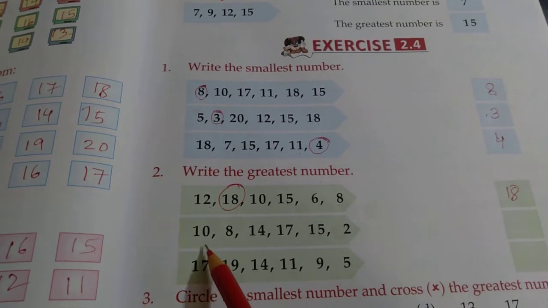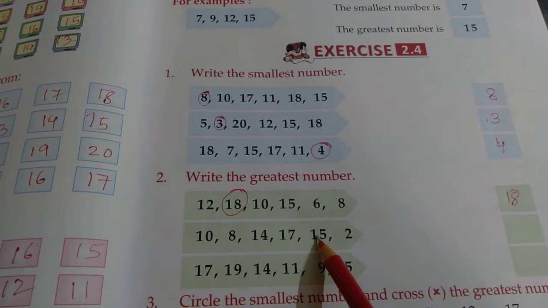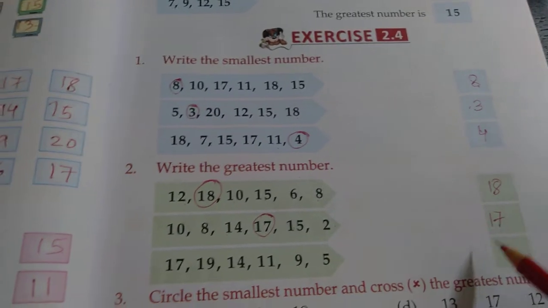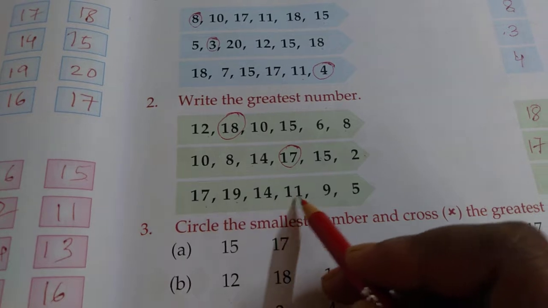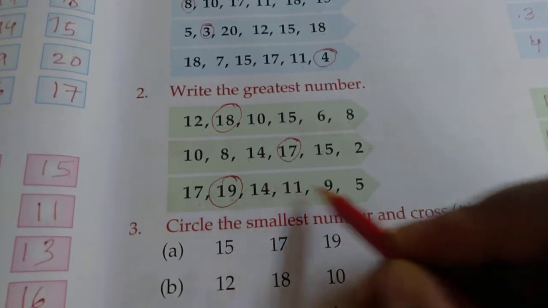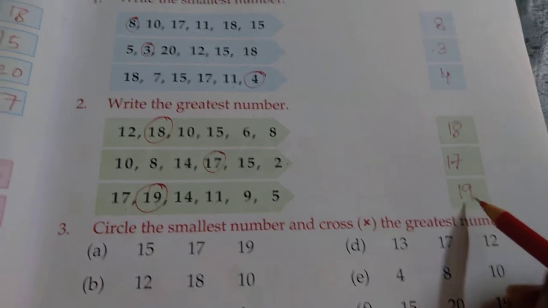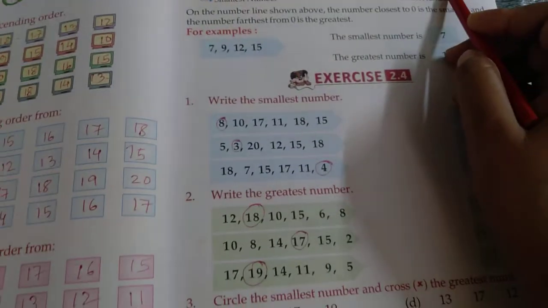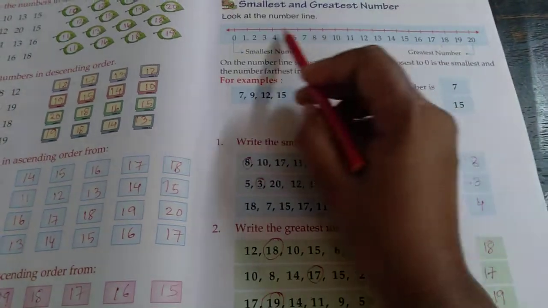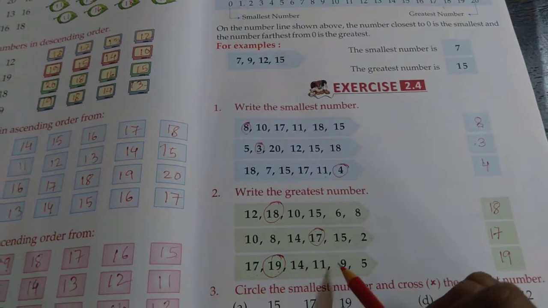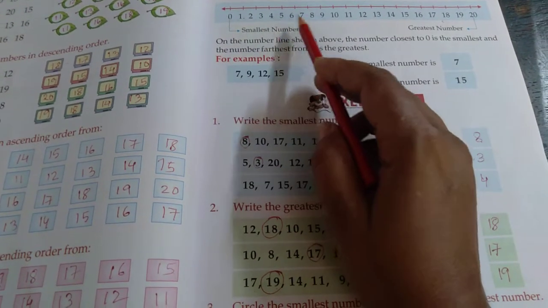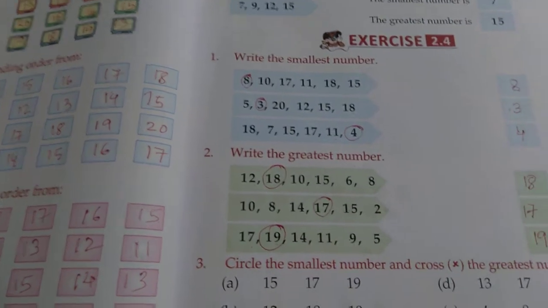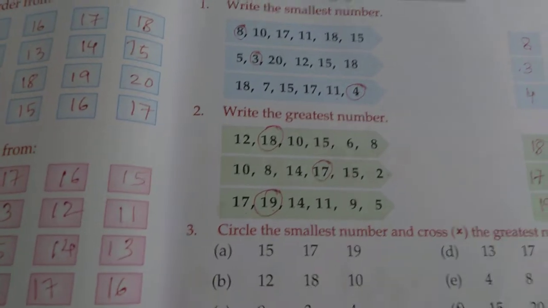Then for the greatest number among 10, 8, 14, 17, 15, 2, 17 is the greatest number. So we'll write 17 here. Then the numbers 17, 19, 14, 11, 9, 5. Obviously 19 is farthest from 0, so here it will be 19. If we consider 5, it is closest, so it will not be the greatest one. Then 9, farther than 5, then 11, 14, 17, and this way comes 19.